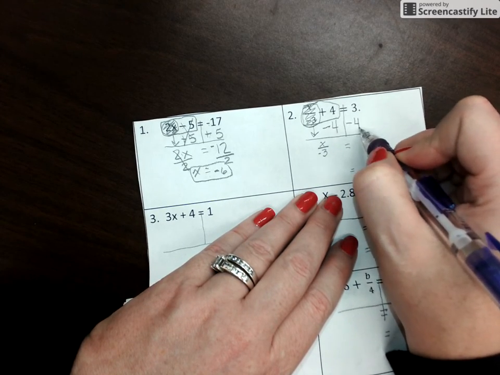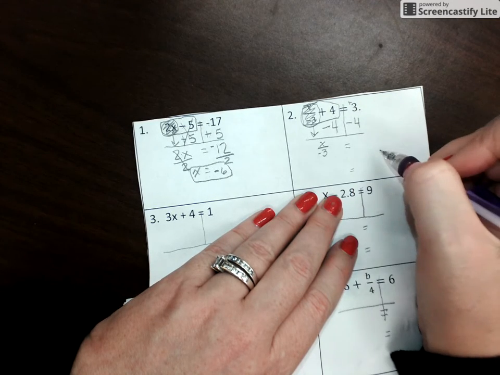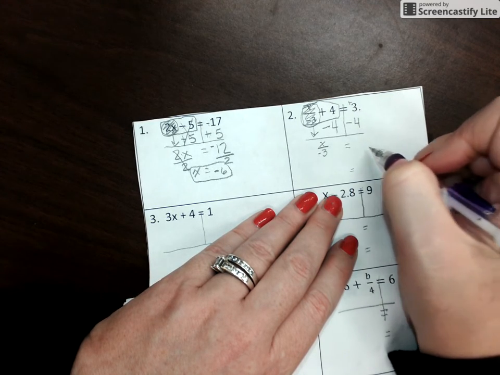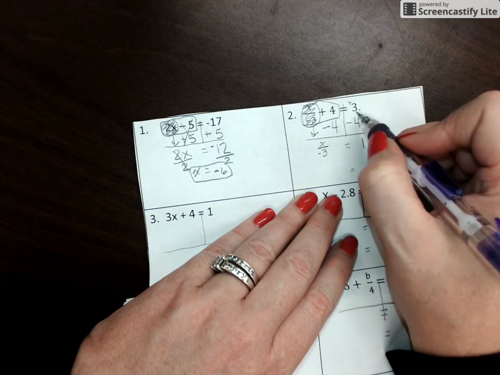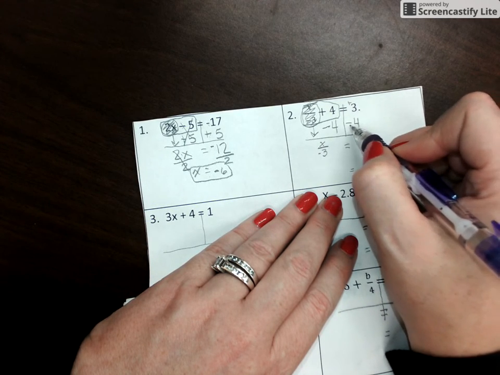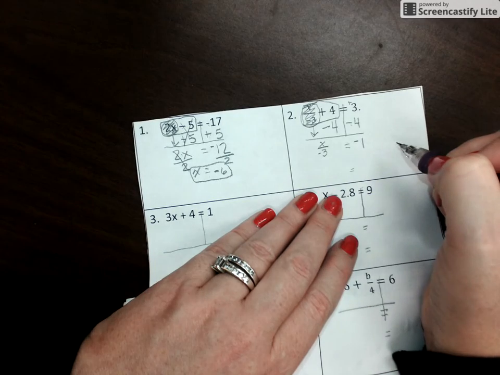3 and a negative 4. So that's a positive 3 and a negative 4. When my signs are different, I would subtract the absolute value and get 1. And then which had more? The negatives. So it'll be negative 1.